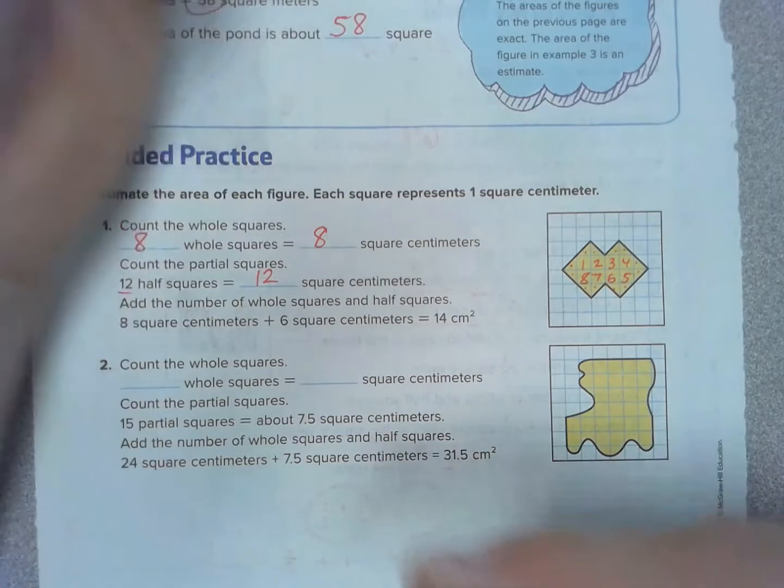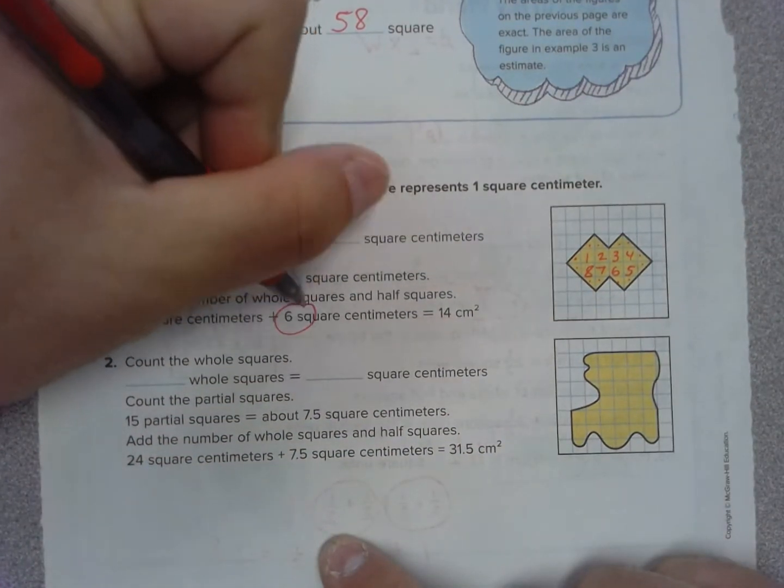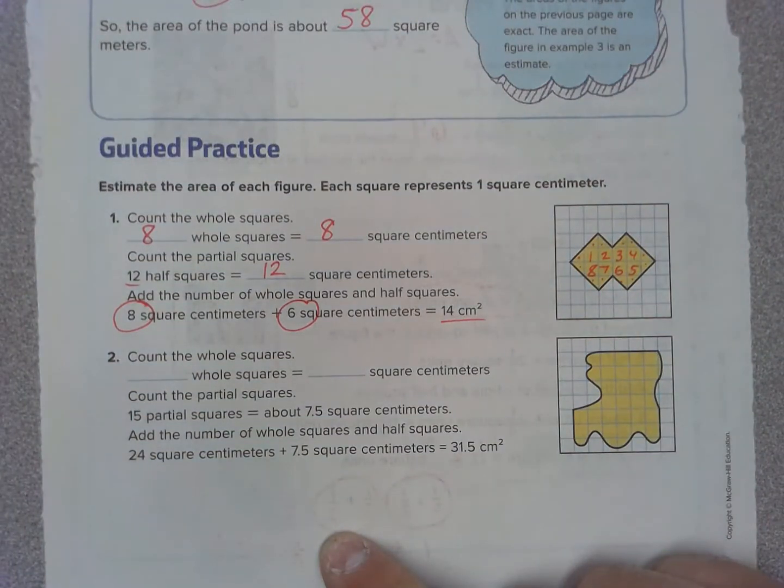Half of 12, of a whole one, that's actually 6. So we take the whole, which is 8, plus the 6, which gives us 14 as our area of this little figure here.